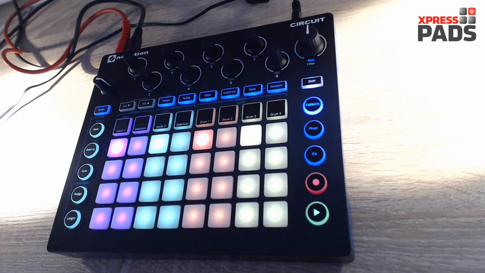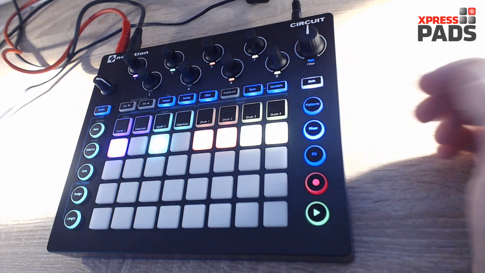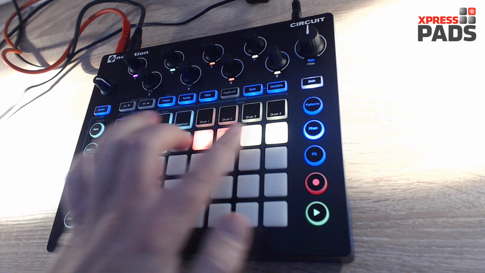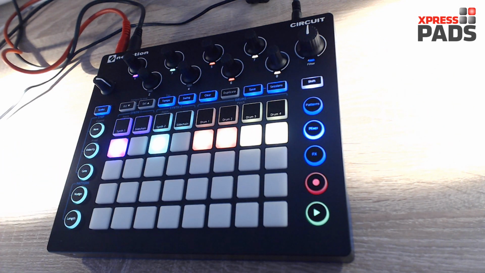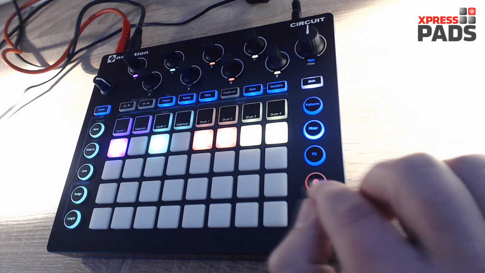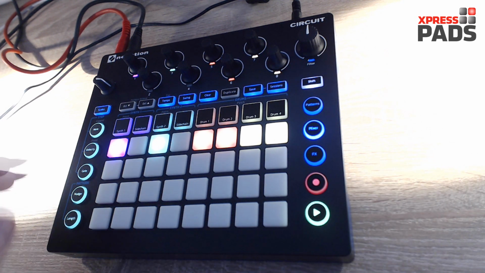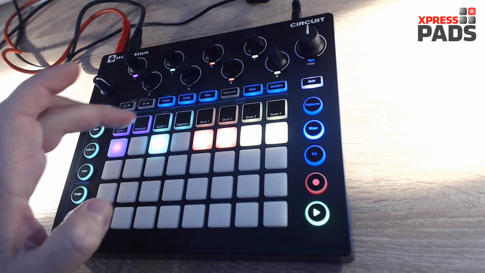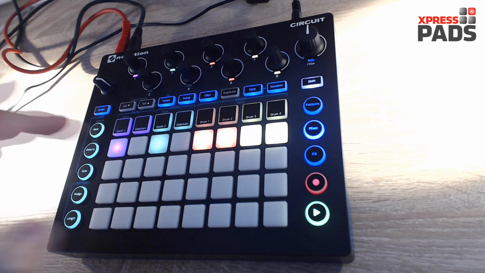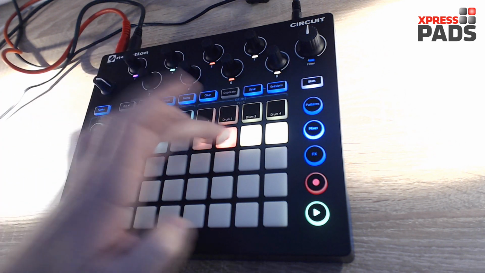So first of all, let's go to the mixer. You press mixer here and then you see these pads light up. Those are the mute buttons. So when you play, you could mute your bass and your synth pattern, and you can also mute other tracks here.